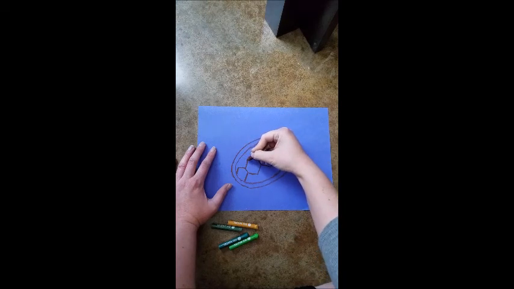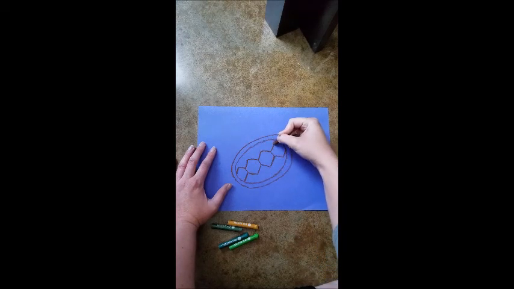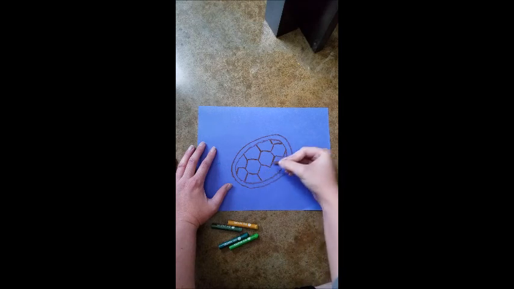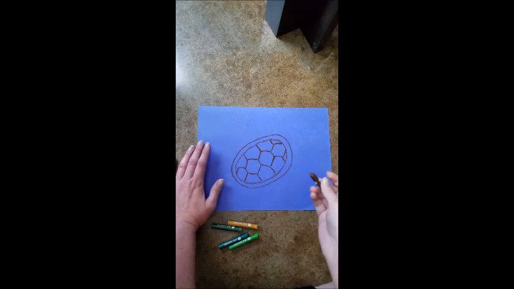Then I'm going to take lines off the top of the house tops from here. I'm going to make a line here, here, here, and then I'm going to make a line coming from the bottom here, here, and here. And so that's our fun turtle shell here.